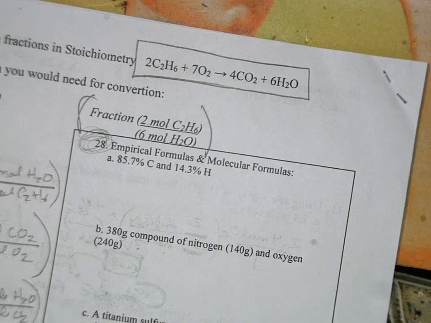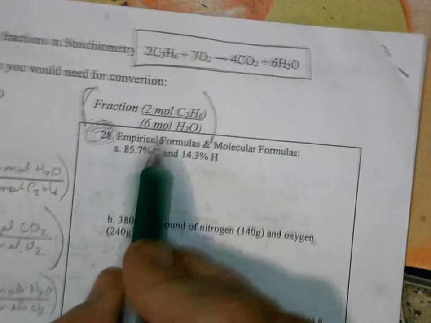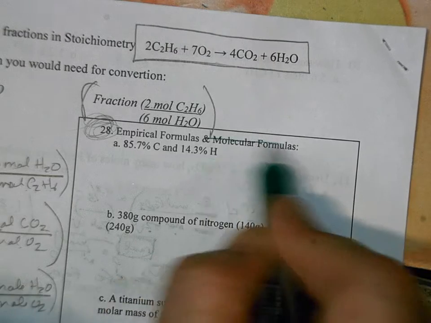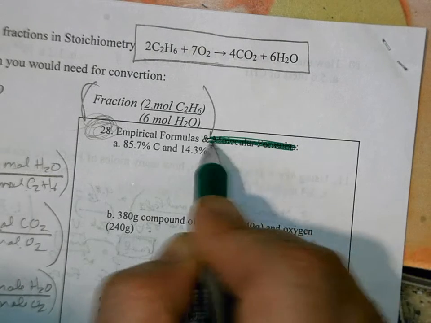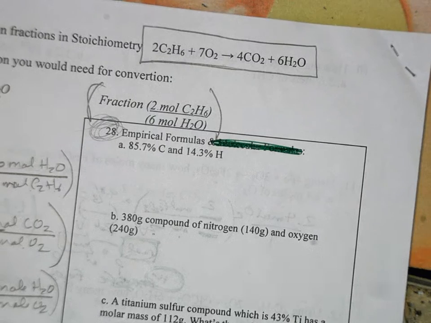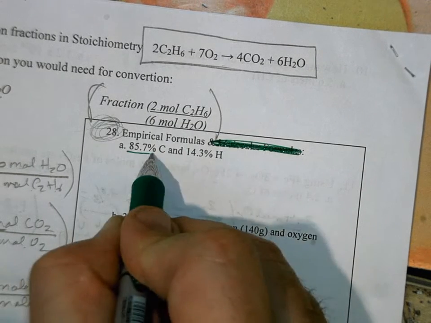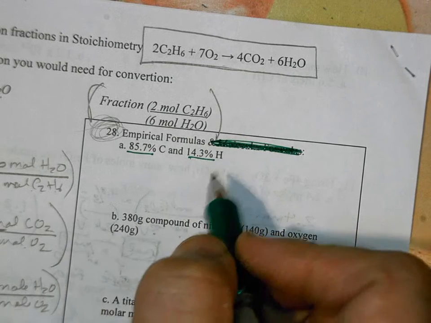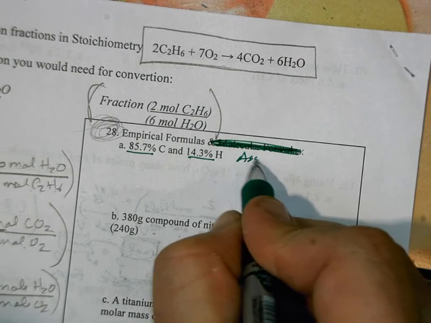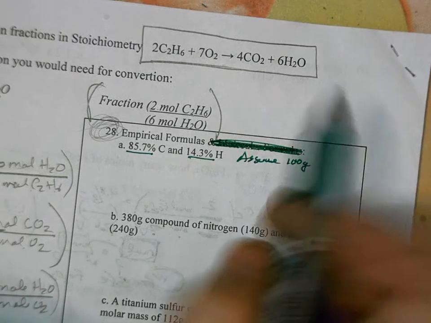Now the last concepts we went over. Question number 28. Now there is a slight mistake, sorry about this. It says empirical and molecular formulas. You don't need to do molecular formulas. That's an AP chemistry and an honors chemistry question. We're just doing empirical formulas. Now, the first step on these is that since we know we have this percent of carbon and this percent of hydrogen, we're going to assume that we have 100 grams of the compound that this came from.